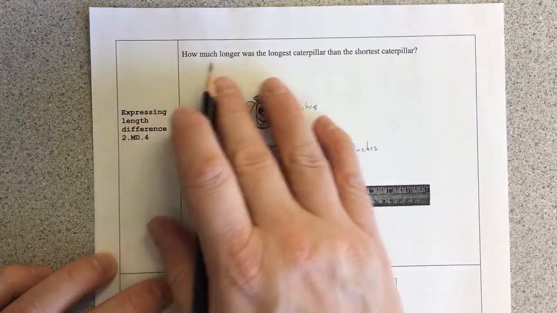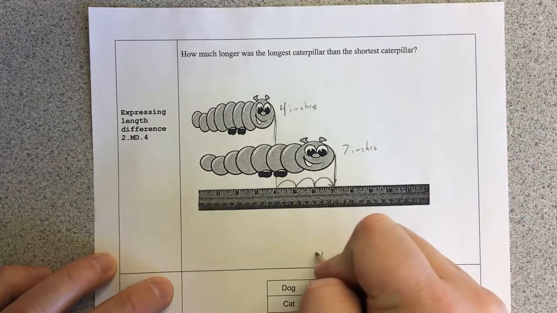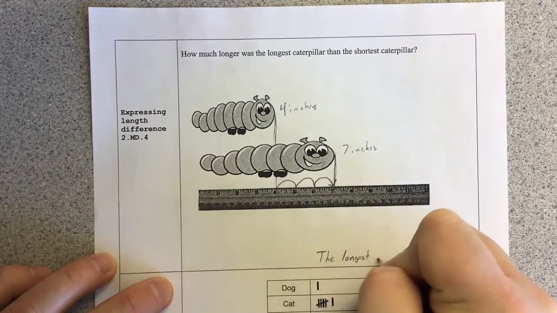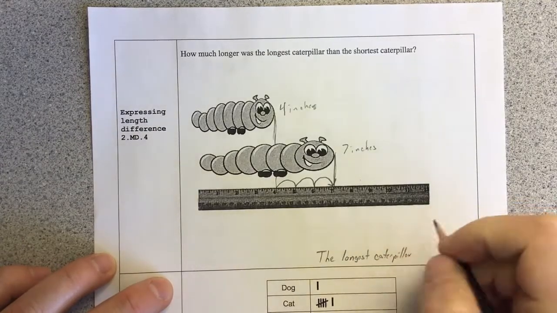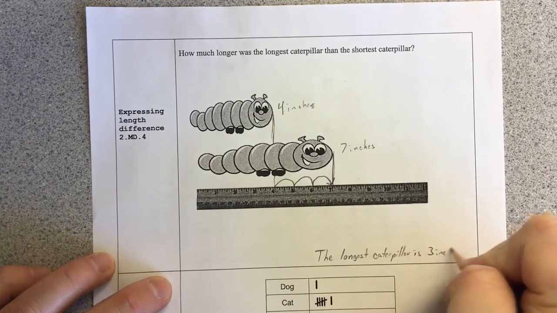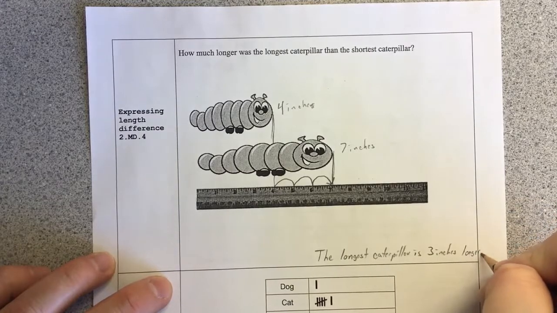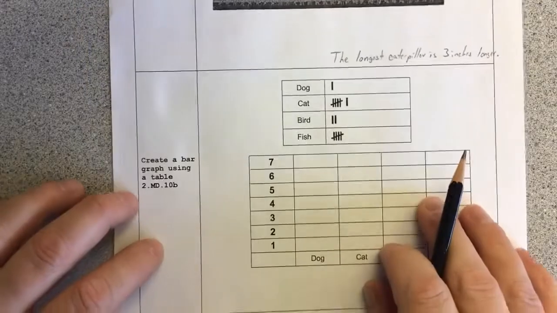So how much longer was the longest caterpillar than the shortest caterpillar? The longest caterpillar is 3 inches longer because it took 1, 2, 3 inch jumps.